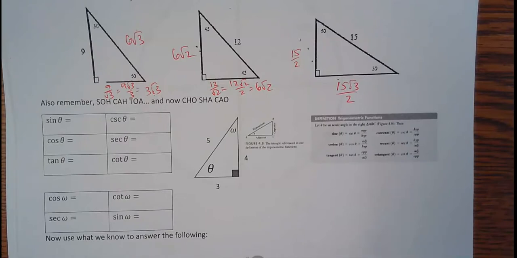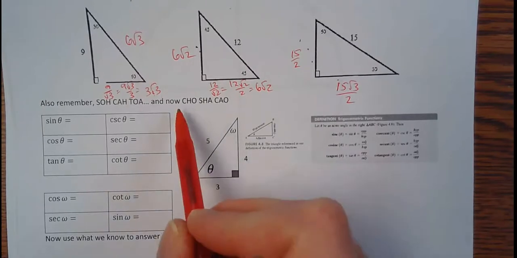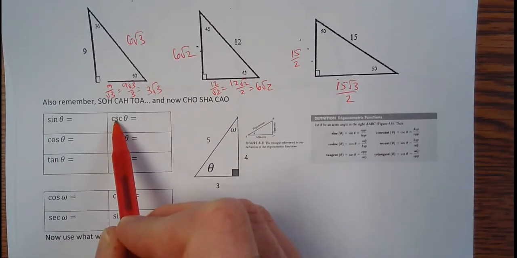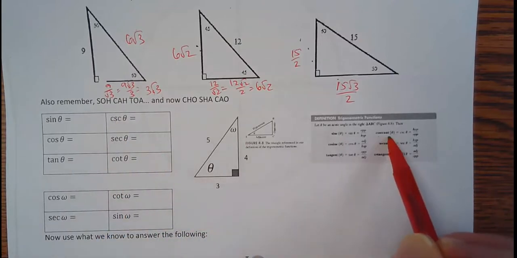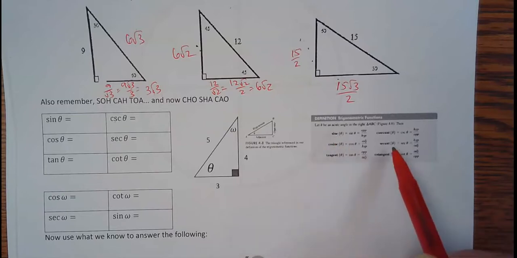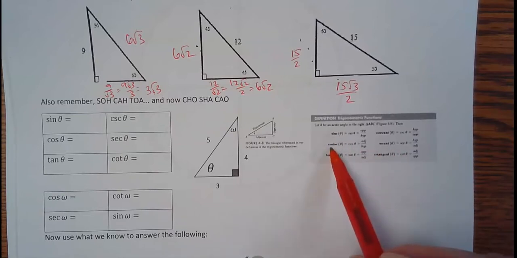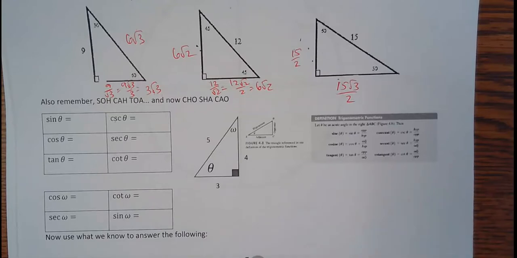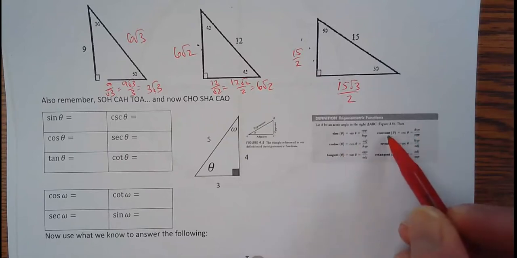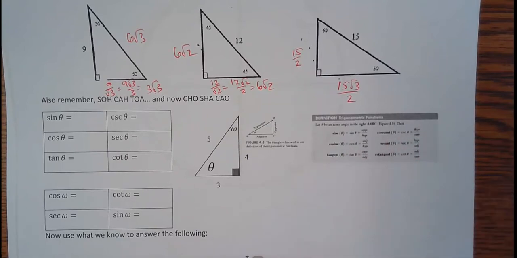We've got the sine, cosine, tangent, SOHCAHTOA. Well, for sine, there's also cosecant. Cosecant is actually the reciprocal function of sine. And then secant is a reciprocal function of cosine, and cotangent is a reciprocal function of tangent. It's literally just the opposite ratio. So sine is opposite over hypotenuse, cosecant is hypotenuse over opposite.